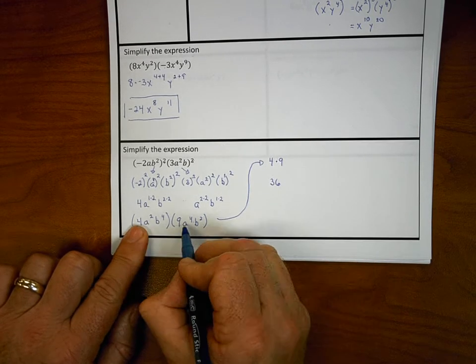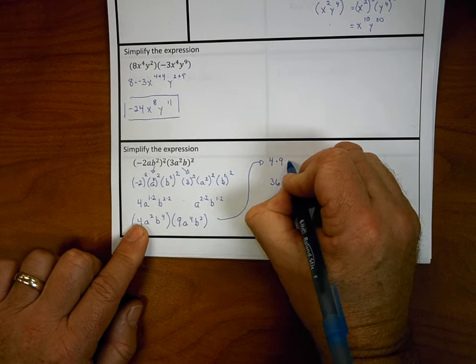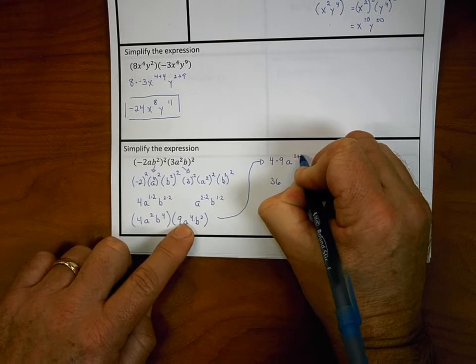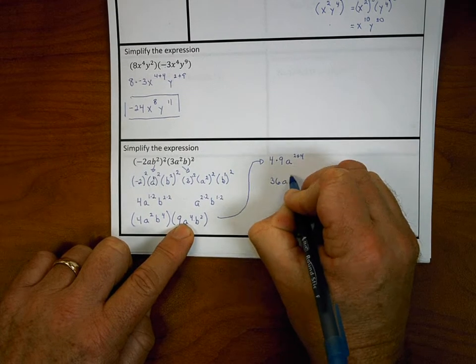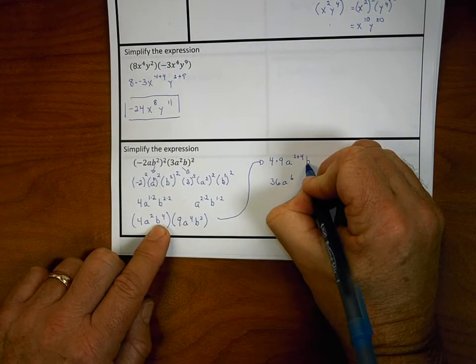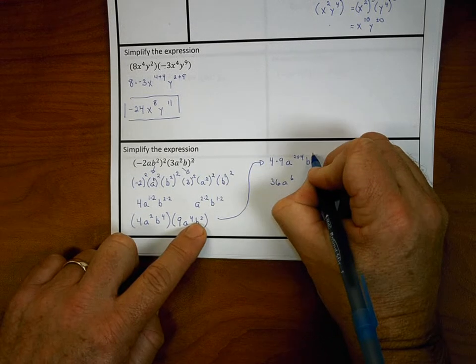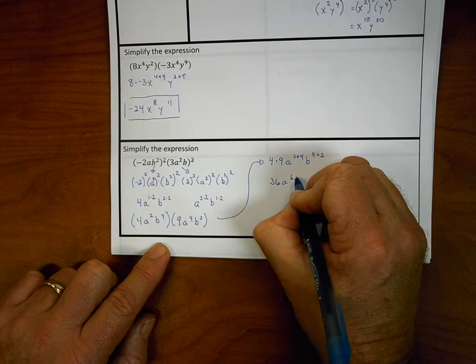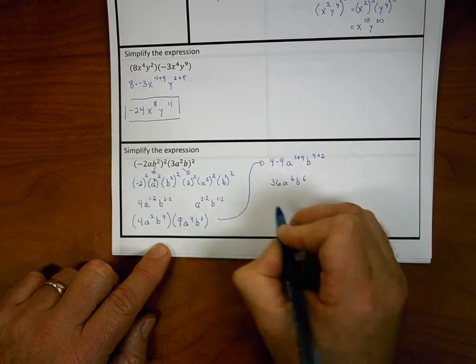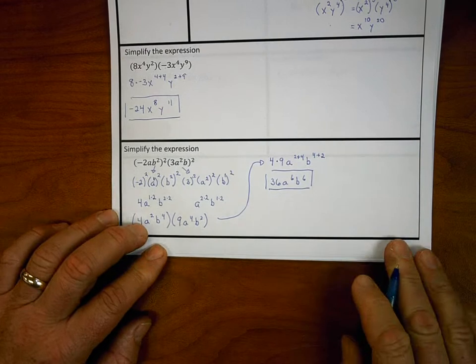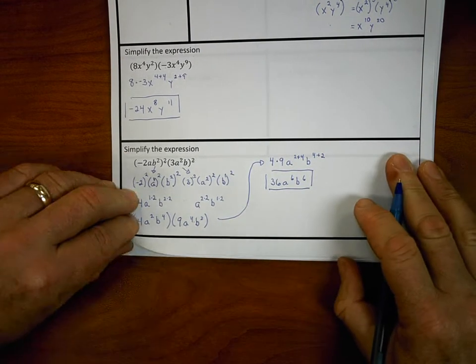So that a and that a have the same base. So I'm going to add the exponents of the a's, 2 and 4. So that simplifies to a to the 6th power. And then I do the same with the bases of b. I add the exponents up, a 4 and a 2. And so my final simplified version of this problem would be 36, a to the 6, b to the 6. Okay, so that's how I would simplify that problem.